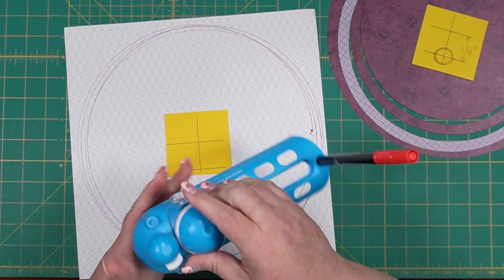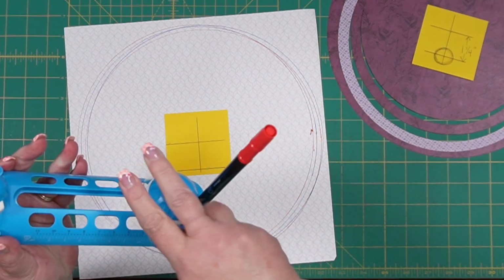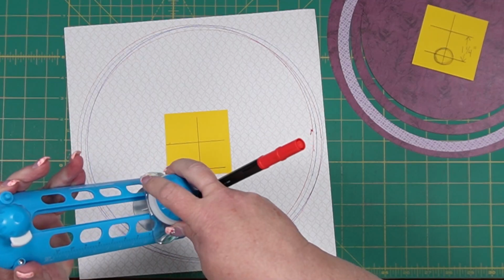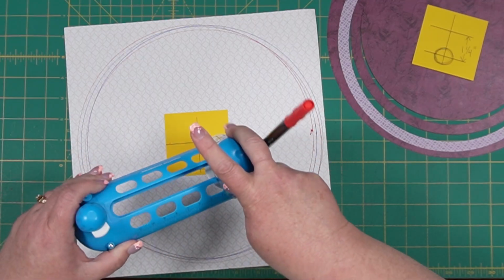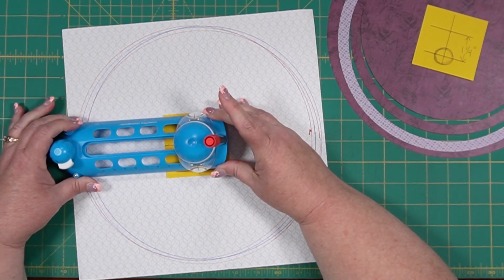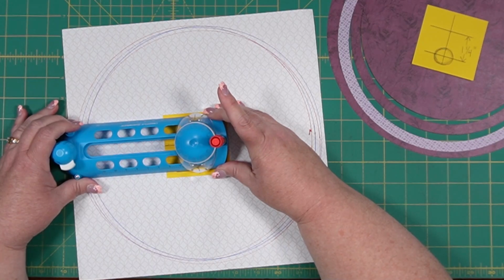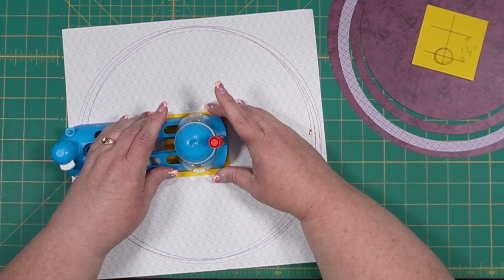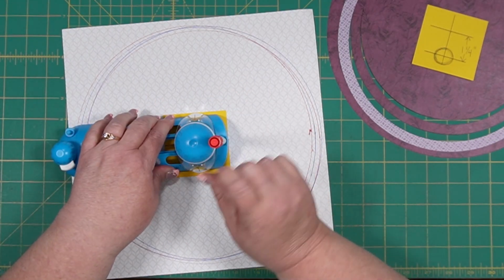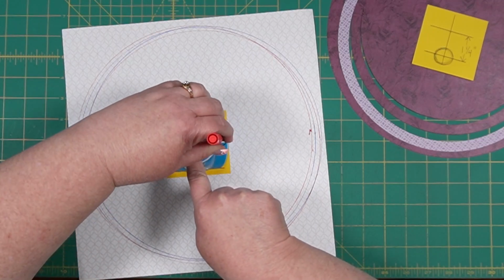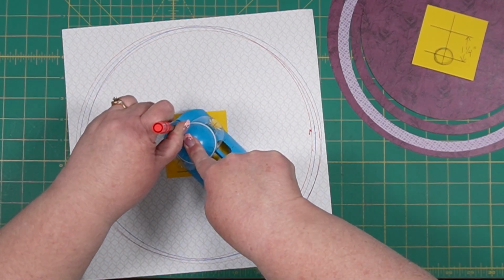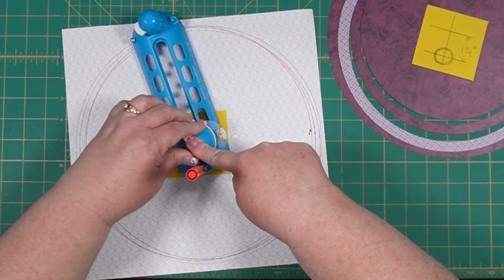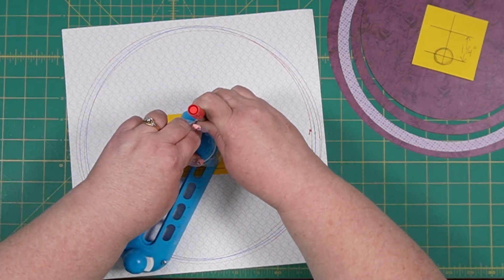Okay, so now I'm going to move this, and we're going to make the smallest one, and then I think that's all we're going to do for today. All right, so let's go ahead and see. Now, making the smaller one means it's going to be right on my Post-it note, just so you know, because this is a 3-inch Post-it note.